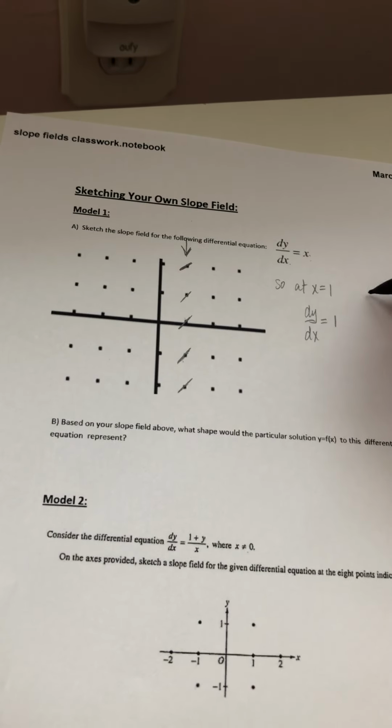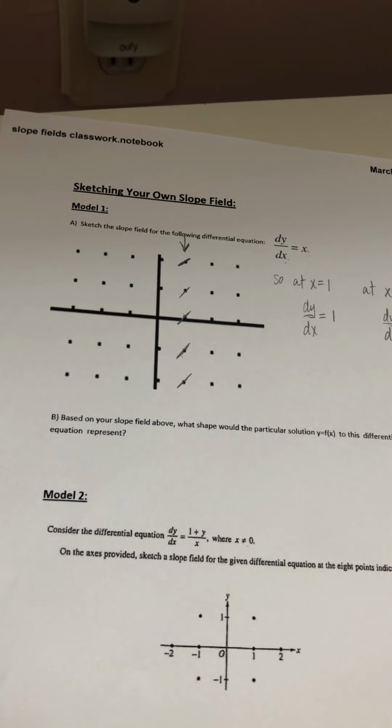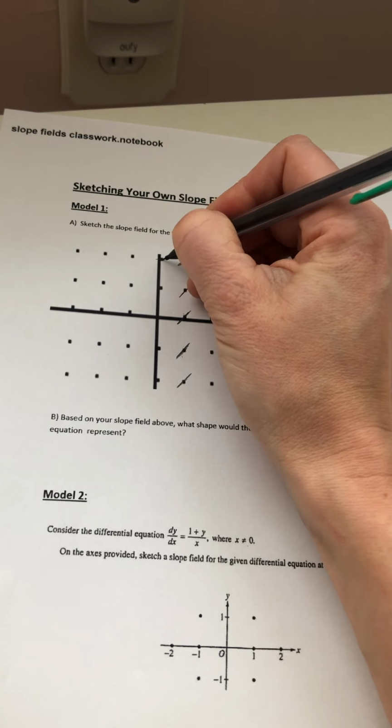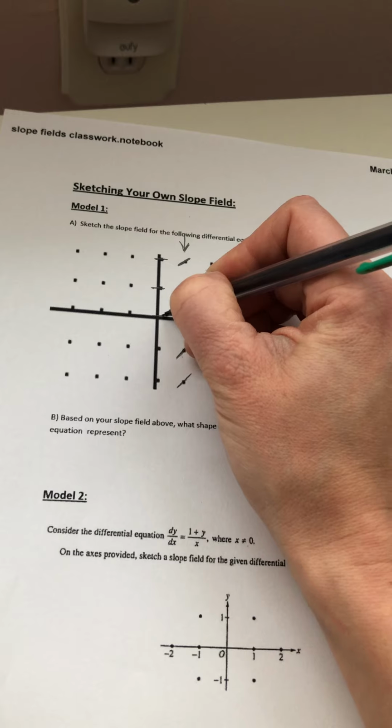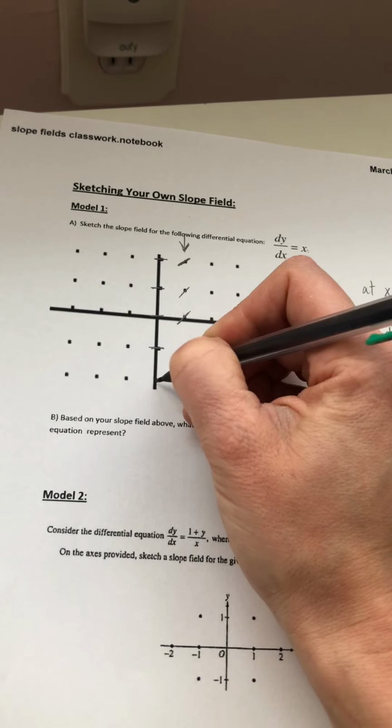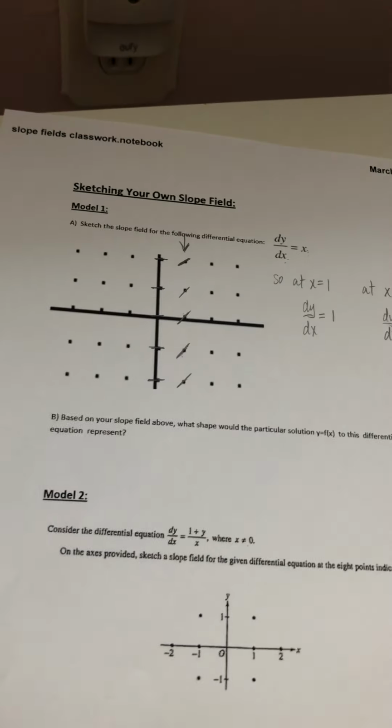So for instance, at x equals 0, all of the derivatives, the slopes of the tangent lines will also be 0. Which is a horizontal line, right? So at all of these guys, it's easy. We're just going to draw a horizontal line segment.